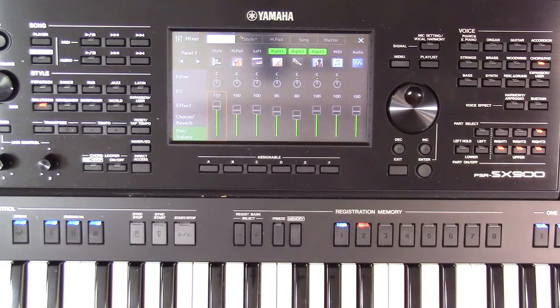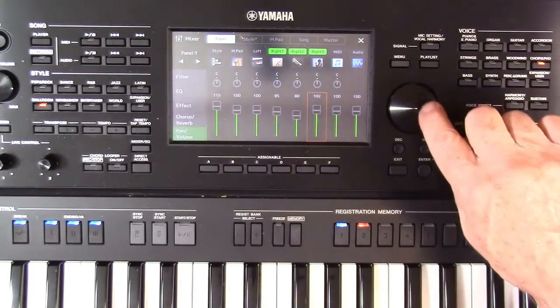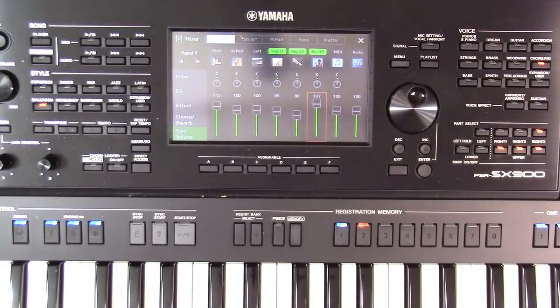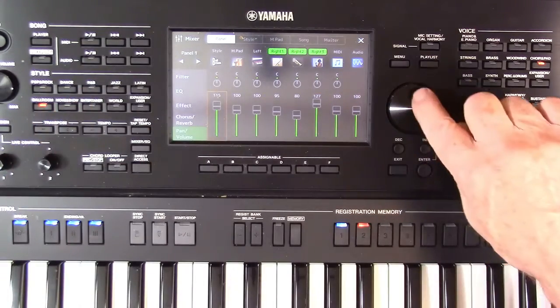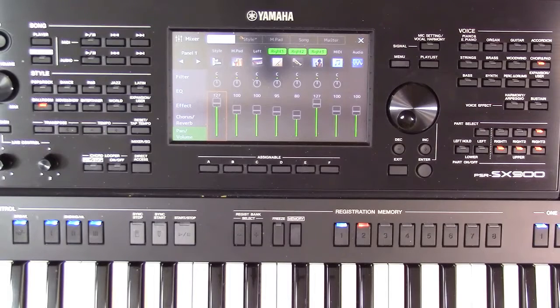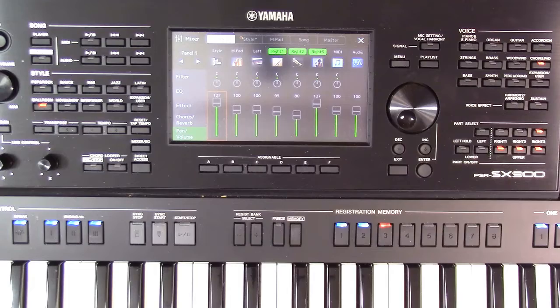For mix adjustments, I'll keep right 1 at 95, right 2 at 80, but I'll adjust right 3 to 127. That's the max. And because I've got 3 upper part voices working, I'll also increase the style volume to 127. Also the max. To complete my assignment, I press the memory button followed by register button number 3. Let me again go back to the main display.